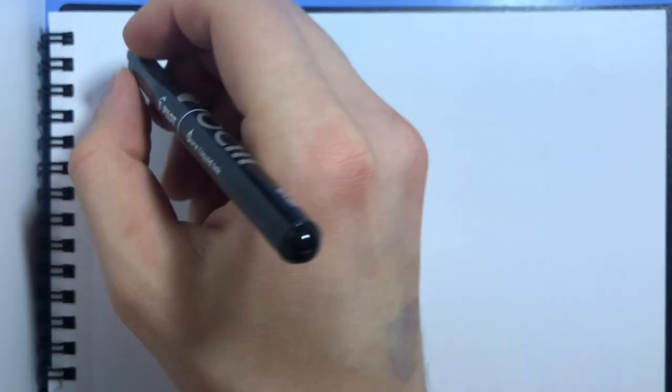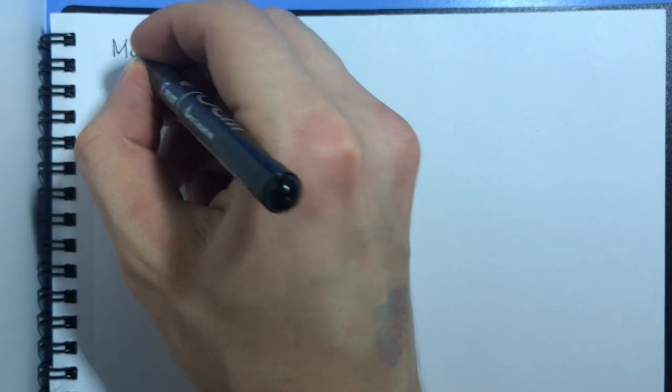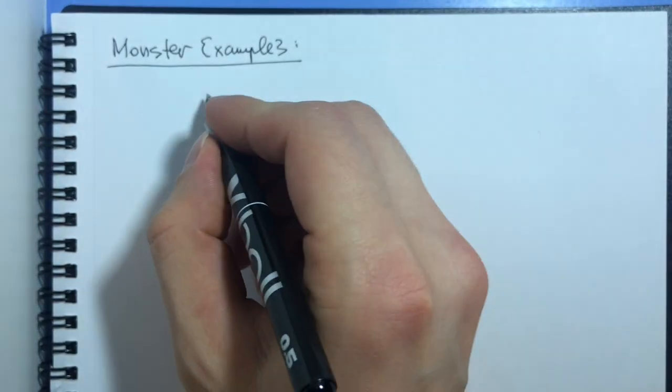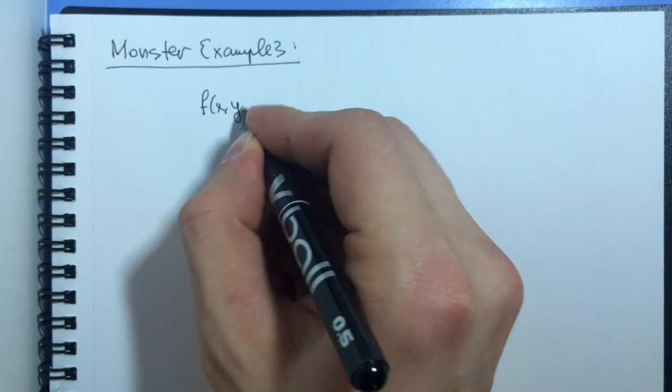Let's have a third final example, which is actually very informative. So I feel like it's a monster example. We have the following function, two variables.